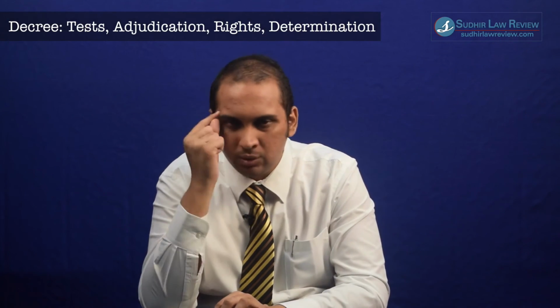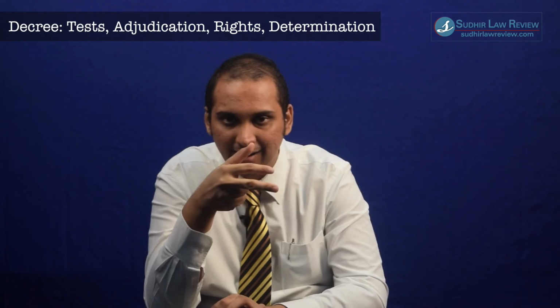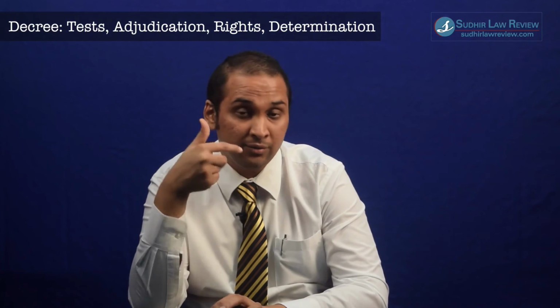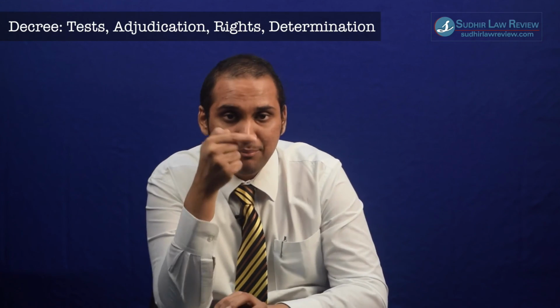Okay, so please go through this illustration and try to understand the difference between a decree and merely an order by the High Court granting Supratik permission to withdraw his appeal.